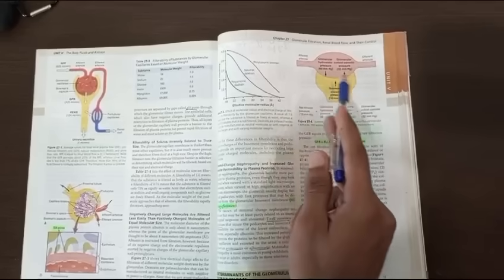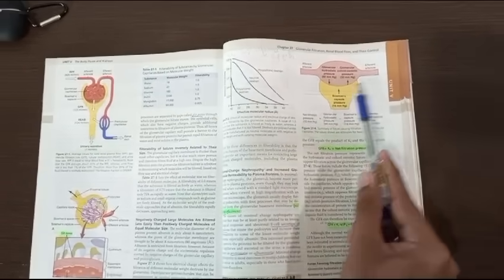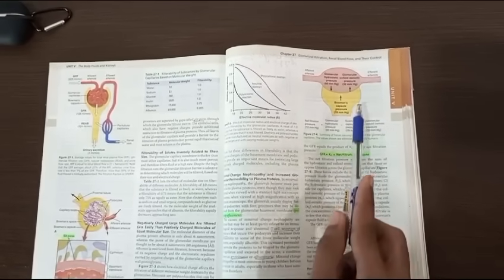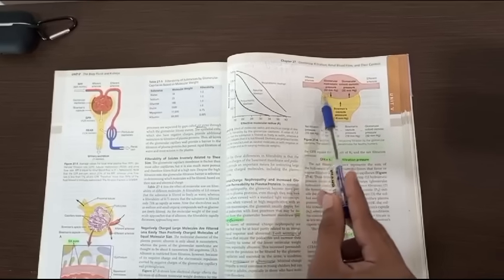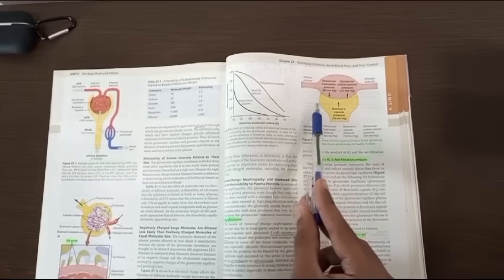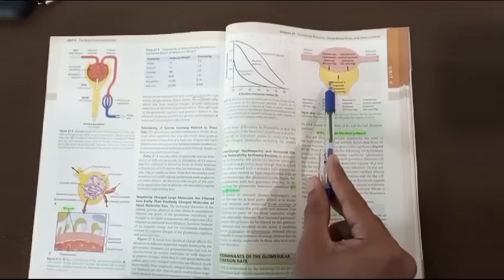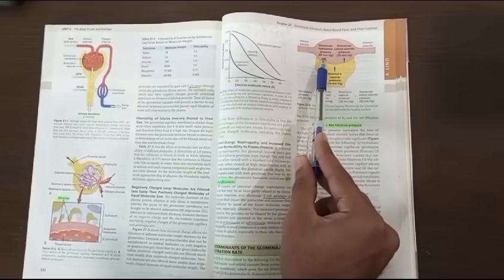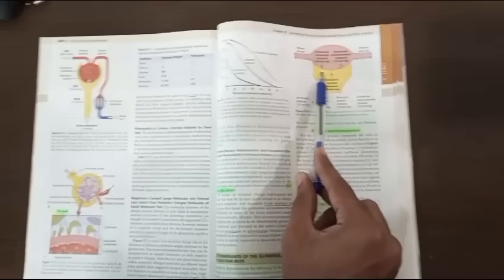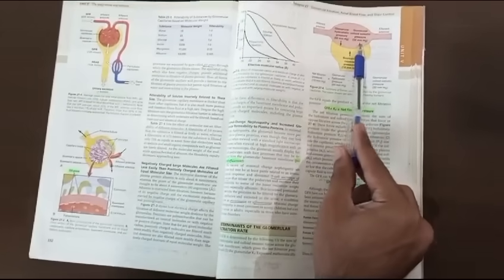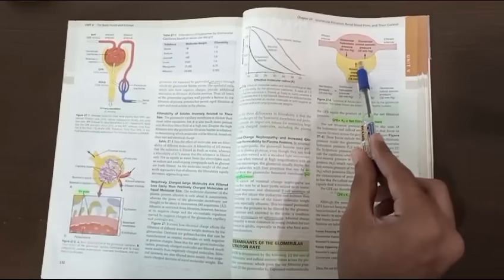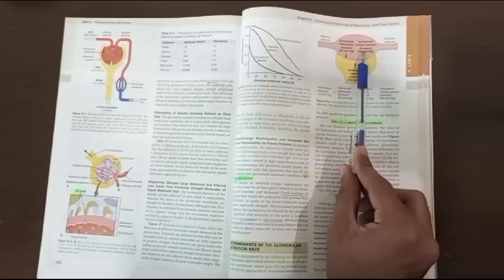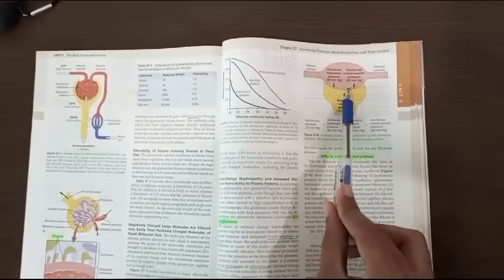First of all, as you can see, this is the glomerular capillary and this is the Bowman's capsule. The four determinants of net filtration pressure are, first, glomerular hydrostatic pressure, which is about 60 mm Hg, and it increases the GFR. If we increase glomerular hydrostatic pressure, GFR will also increase. The second factor is glomerular osmotic pressure, which is due to the presence of plasma proteins and other types of proteins. It opposes the GFR.